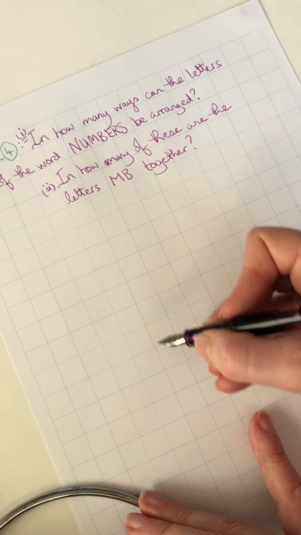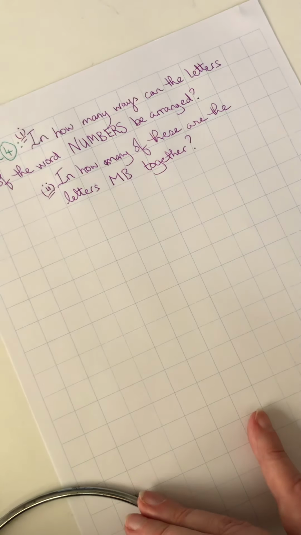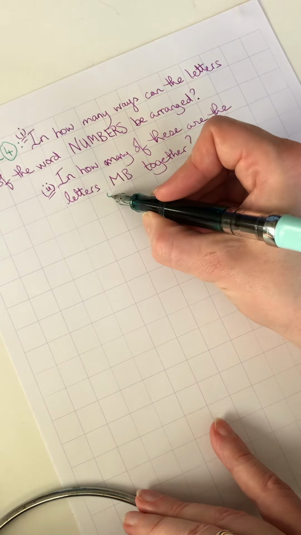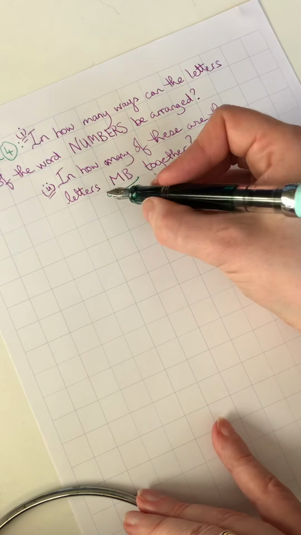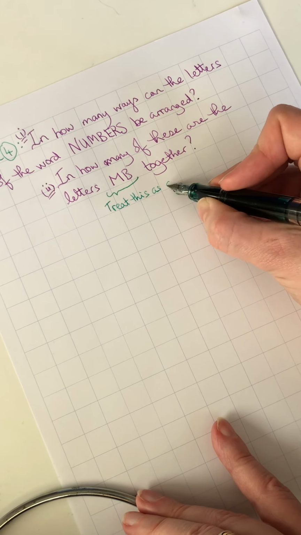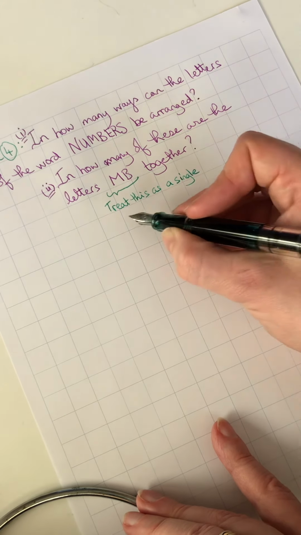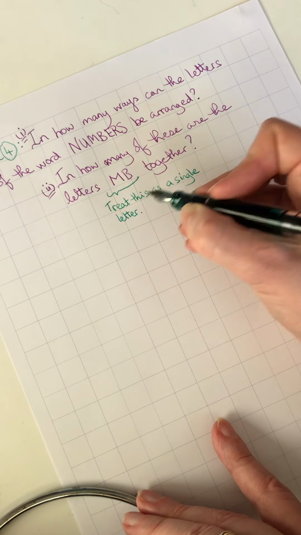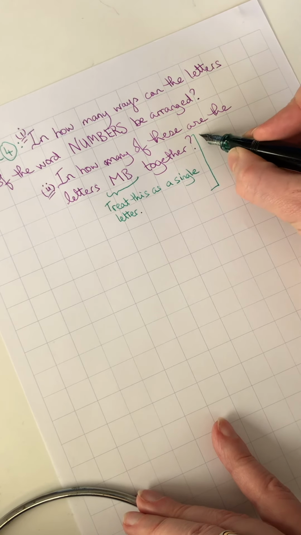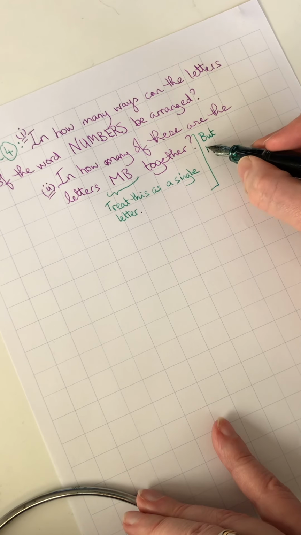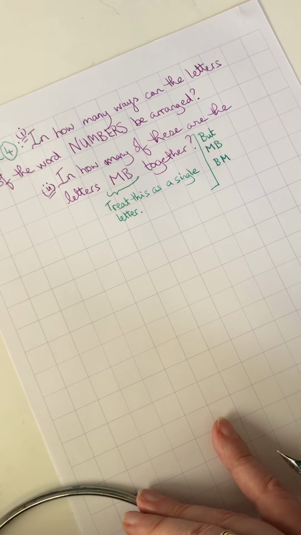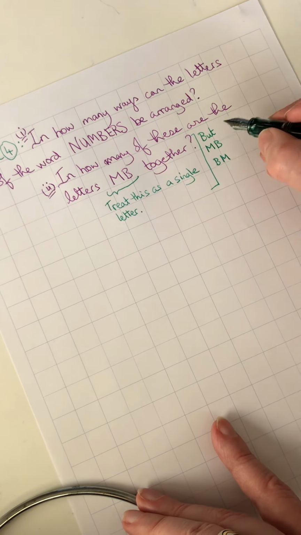Okay, so there's a little bit to consider when we're doing this. The first thing is we treat M and B as a single letter. But there's something else going on. M followed by B and B followed by M are both valid arrangements where M and B are together.